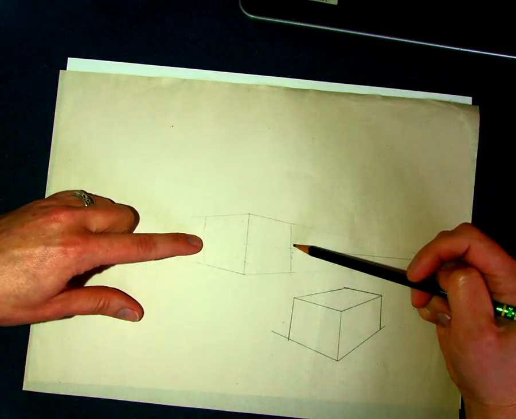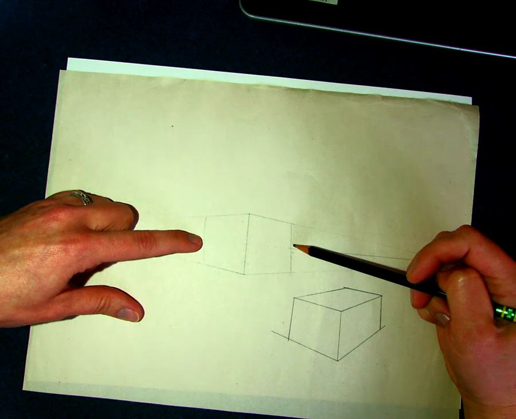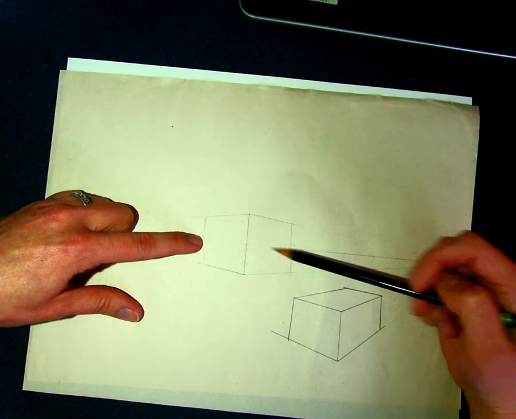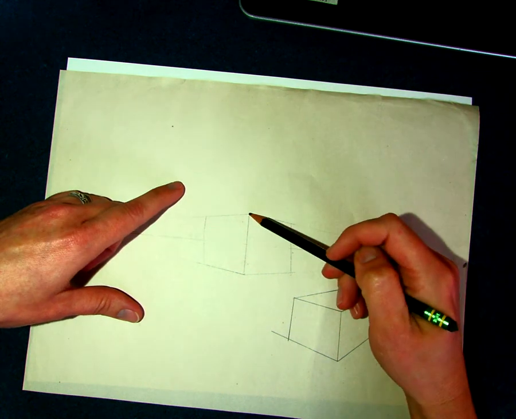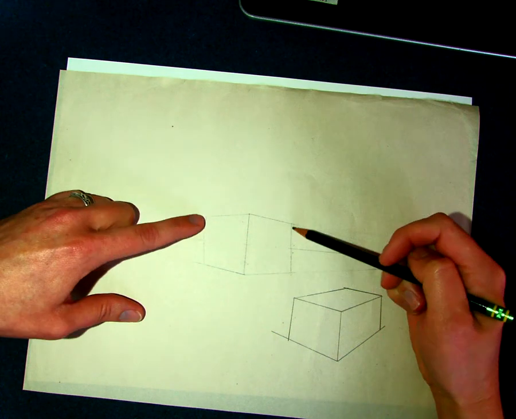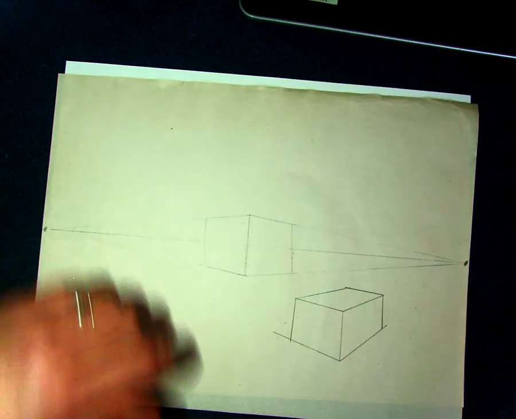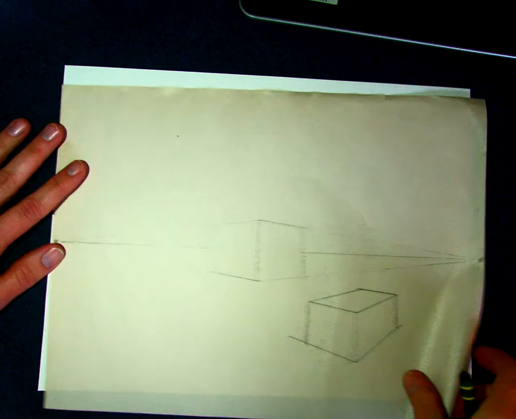Yes, technically these are corners of a box too, but because I need to distinguish between this and this, when I am talking about the corner, I'm always saying the one that's facing you, and when I'm talking about these, I call them the sides of the box, okay? That's just going to help you know which part I'm talking about. So step 1 is to create a corner.